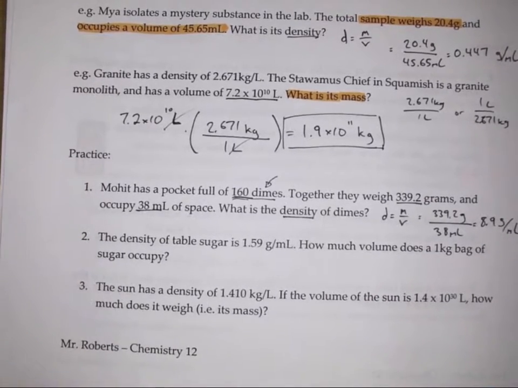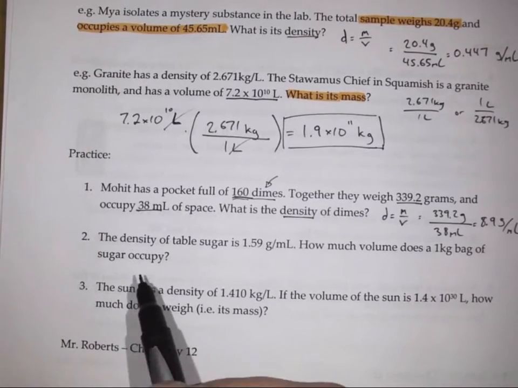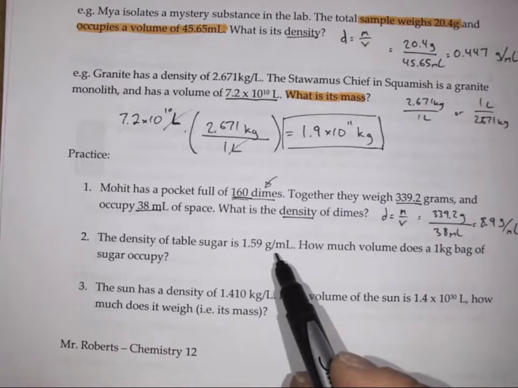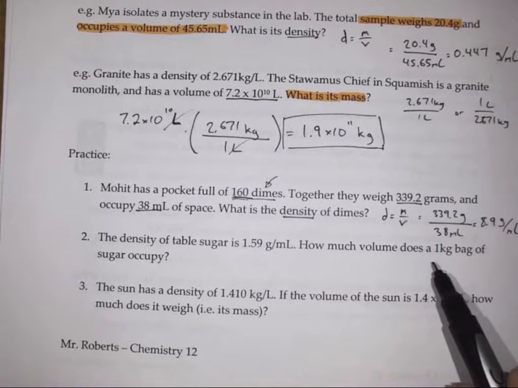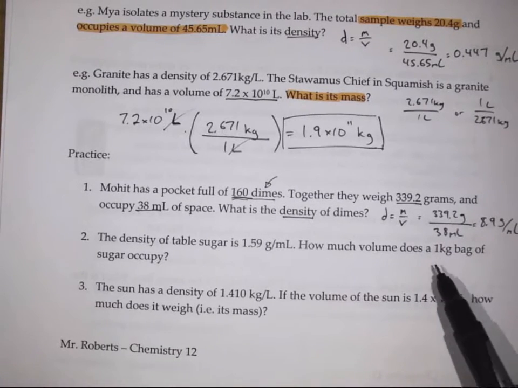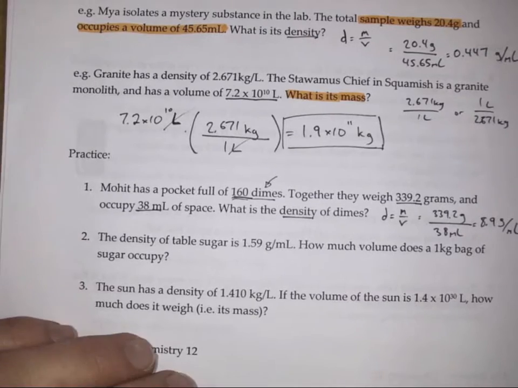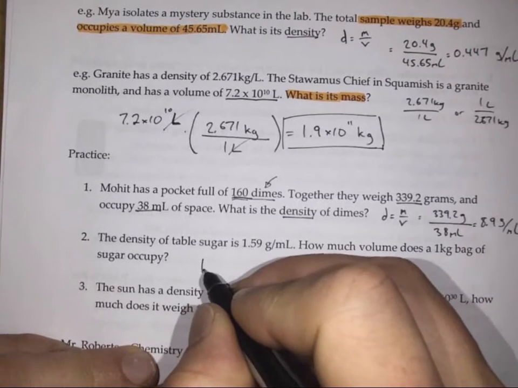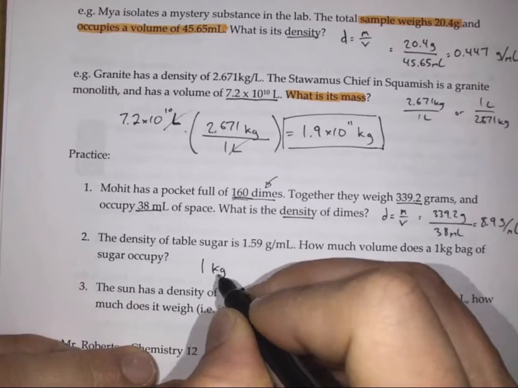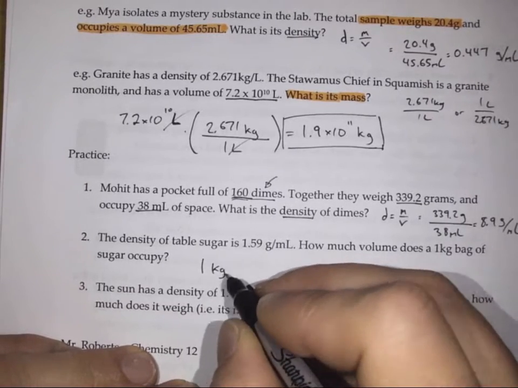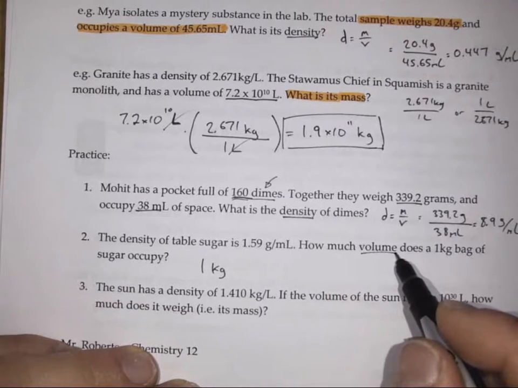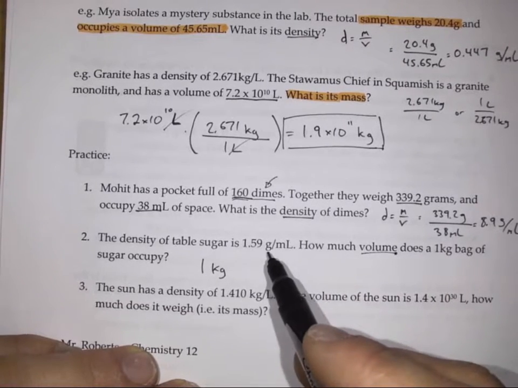All right, so moving on. We've got density of table sugar, sucrose, is 1.59 grams per mil. Question is, how much volume will a bag that weighs 1 kilogram take up? Again, we always start with the specific value, 1 kilogram. We're going to turn that into a volume. Our conversion factor in this case converts grams into volume.